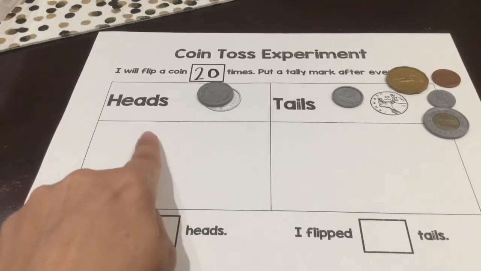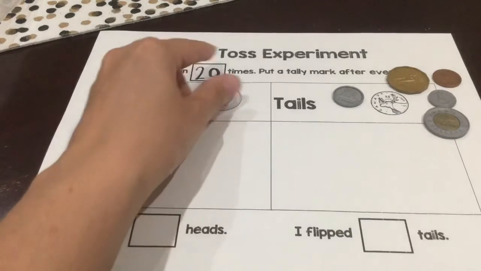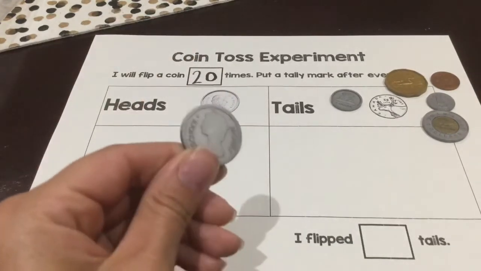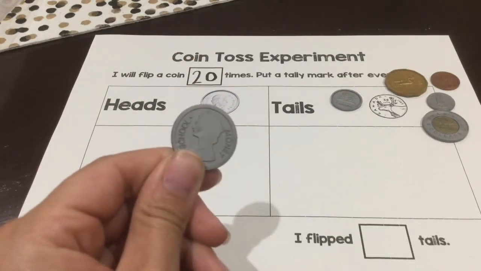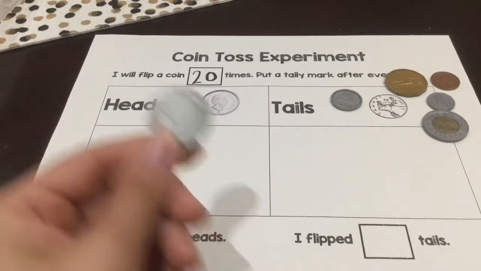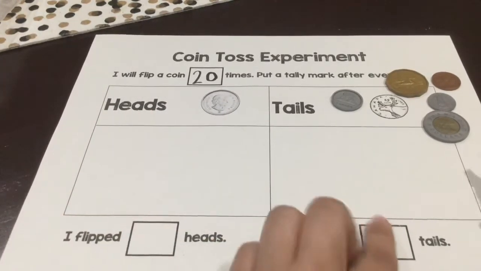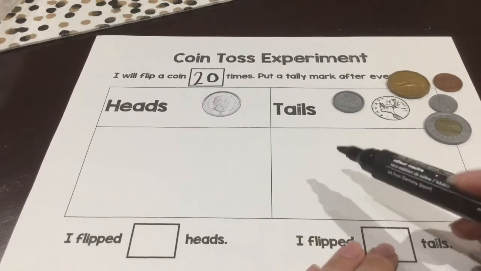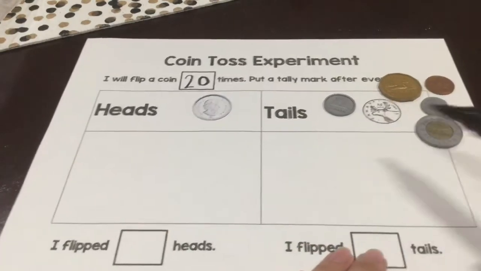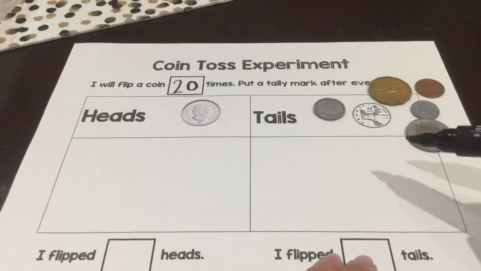And if I flip a heads, I'm going to record a tally mark on this side of the paper. And the head of the coin is where we have the queen's head. So if it comes up on this side, we have to put it in the heads pile. If it comes up on our tail side, we're going to have to put a tally mark on this side.